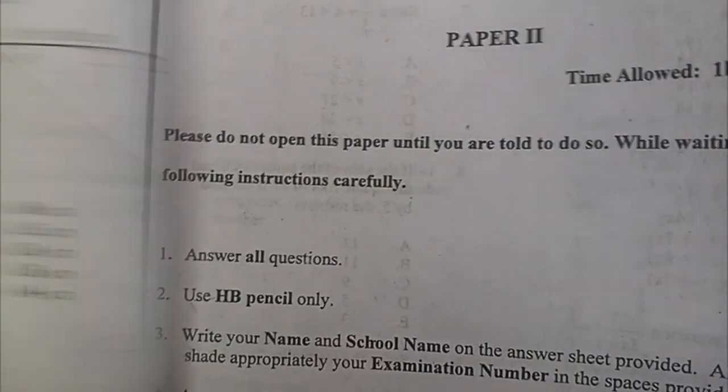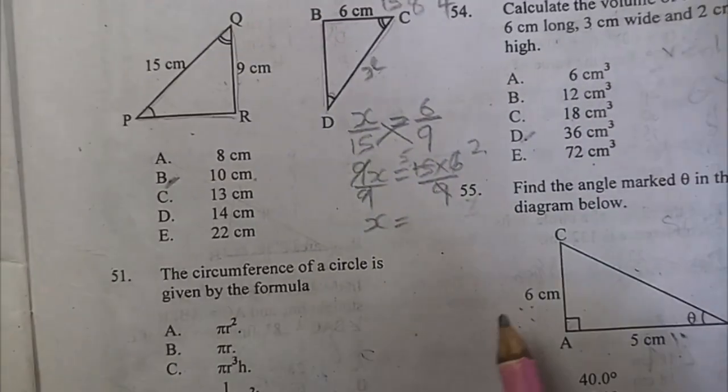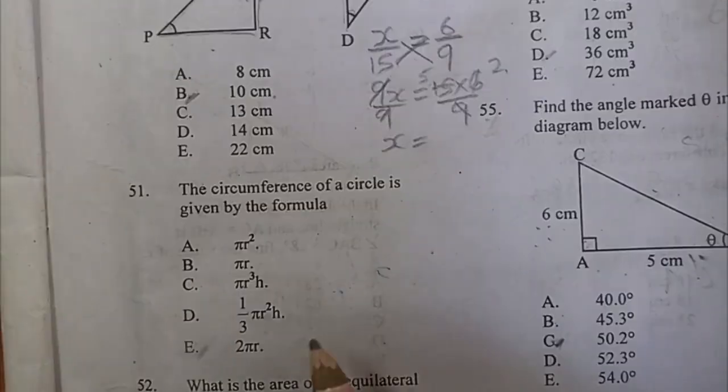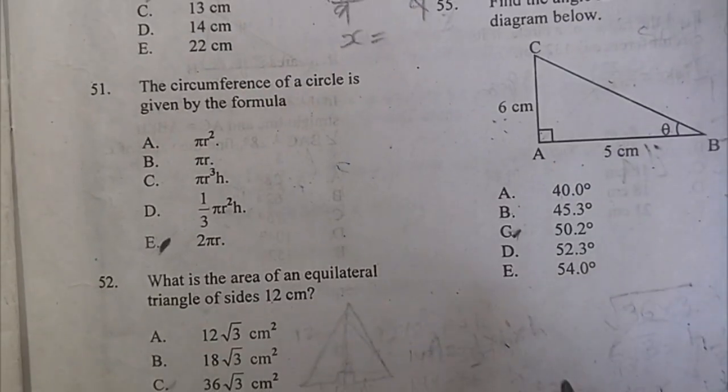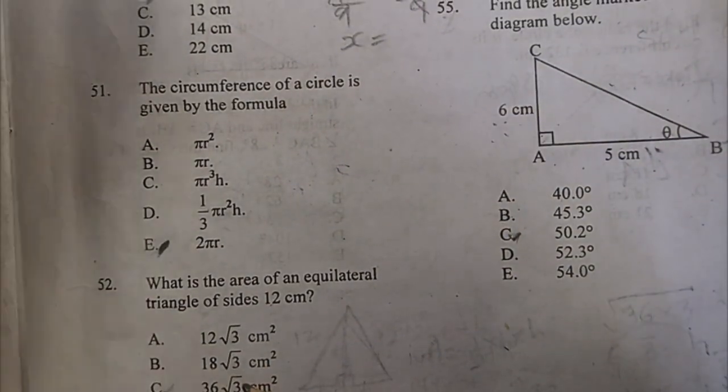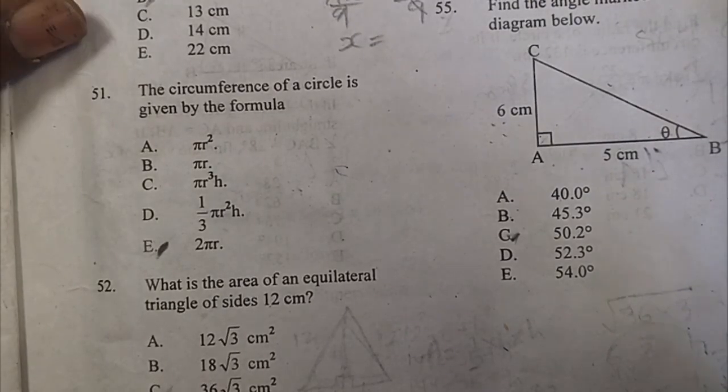So number 51, the first question here is 51, which is the circumference of a circle is given by the formula 2 pi r or pi d. That's option E. What is the area of an equilateral triangle of side 12 cm?